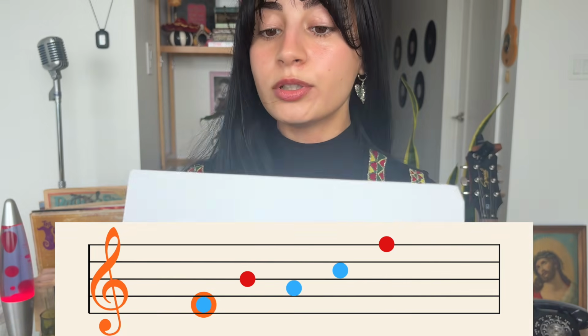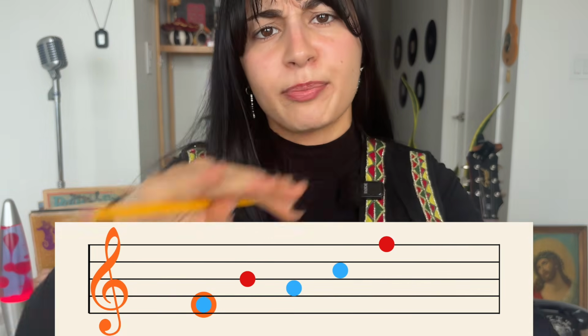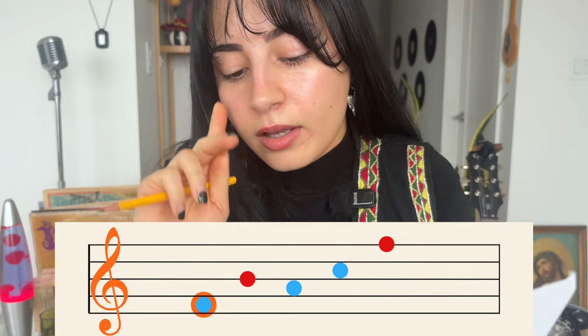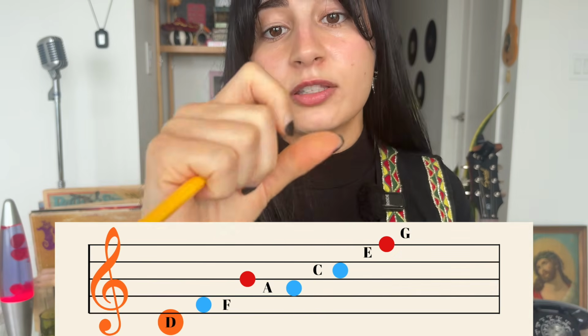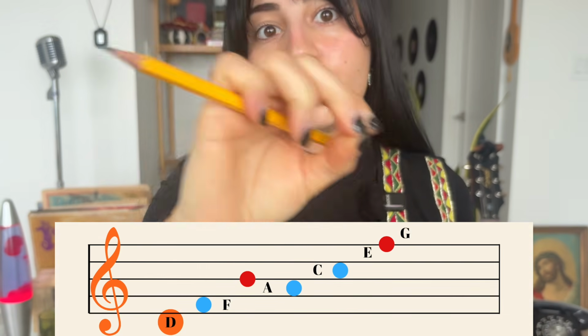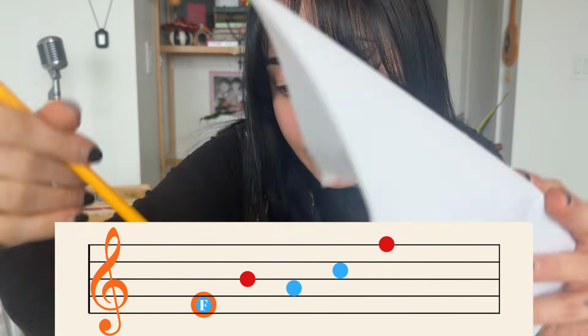Okay, so let's identify these notes together, all right? And so that first note is on a space. It's on that second space above the first space, which is below the line, okay? And so what note is that? Well, according to our word, DEFACE, the first space is going to be a D note, and then the space above is going to be an F. So this one specifically is an F note.